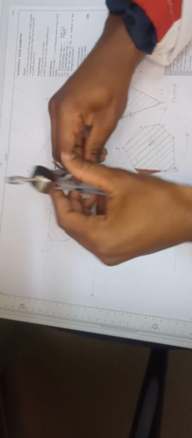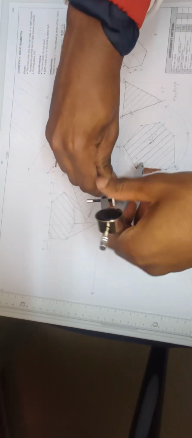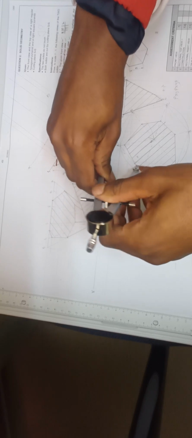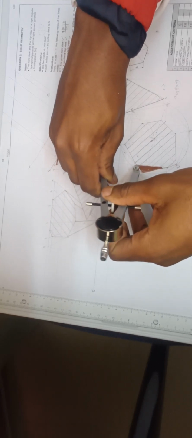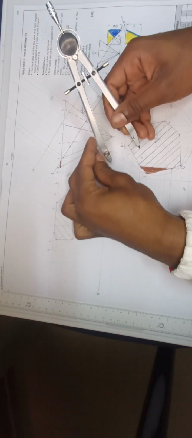This is how I am using my method. I will need to take this point where my cutting plane has cut on my top view, extend on my XY, go on this point standing on XY, and that's my point.